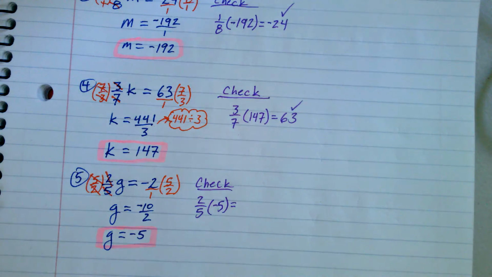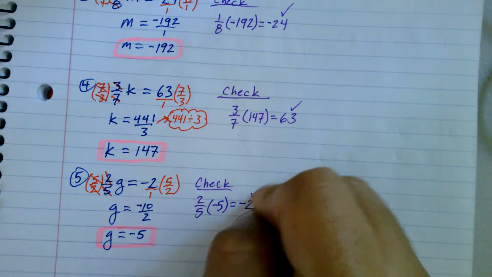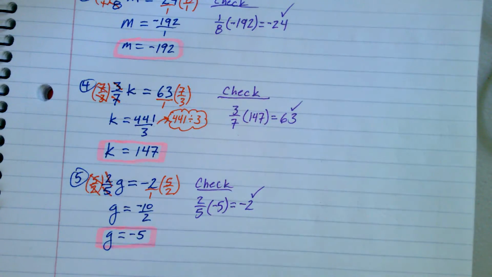So that checks out. I get a -2. Okay. All right. So far we're doing pretty good. In fact, I don't know that we need to go much further other than the following.